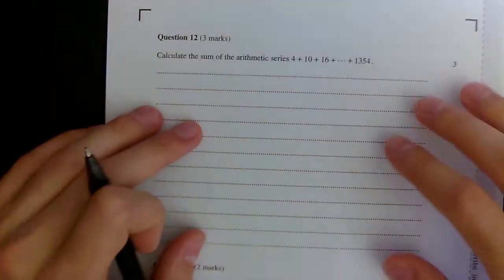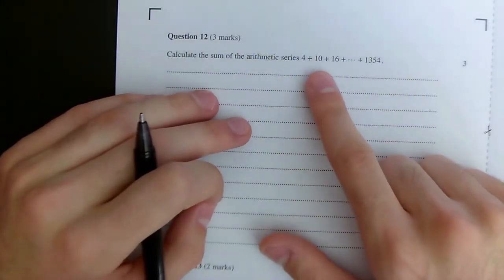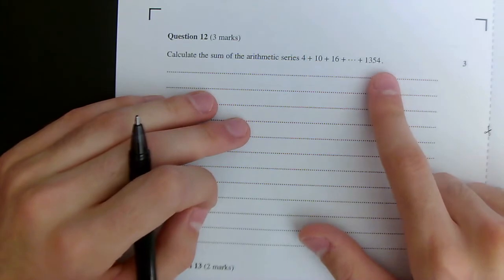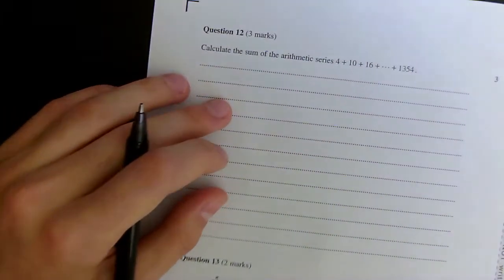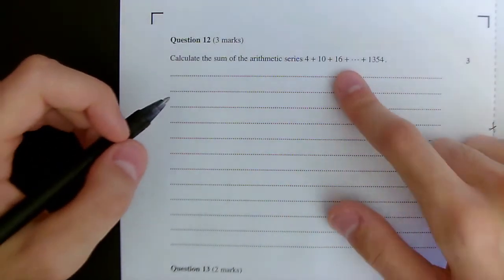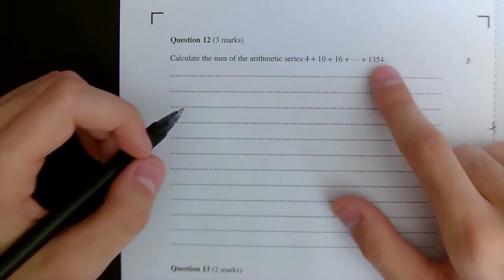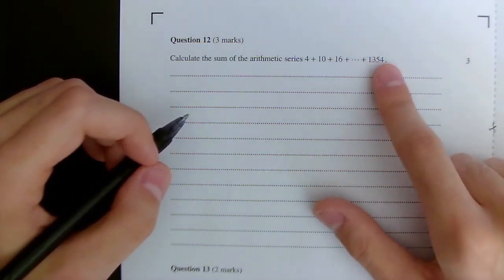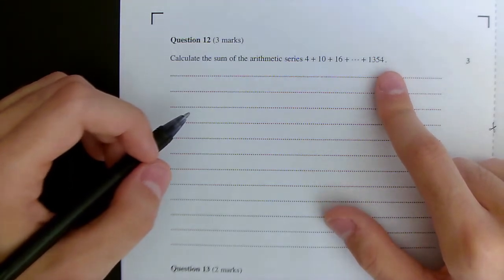Now we will move on to question 12, which says calculate the sum of the arithmetic series 4 plus 10 plus 16 all the way up to 1,354. So what we're going to have to do here is record the sum of an AP. Now that is going to rely on however many terms we have, and it's not very obvious right now how many terms we actually do have up to 1,354.